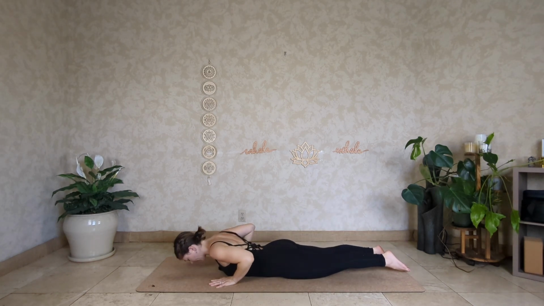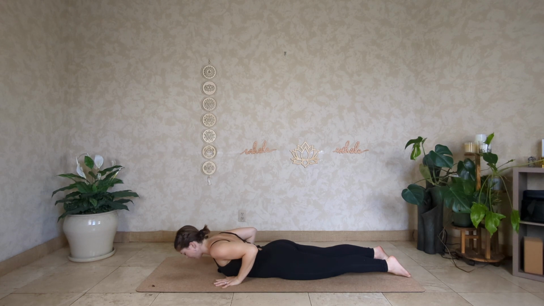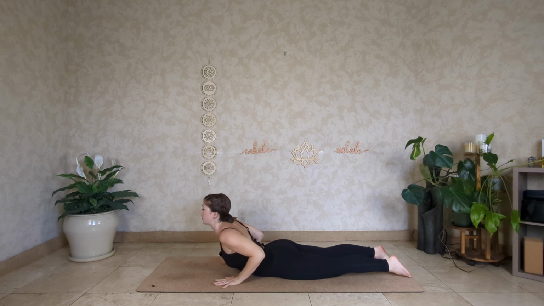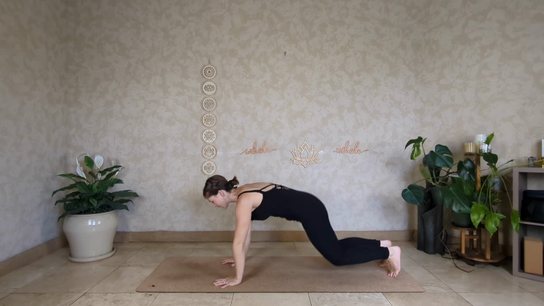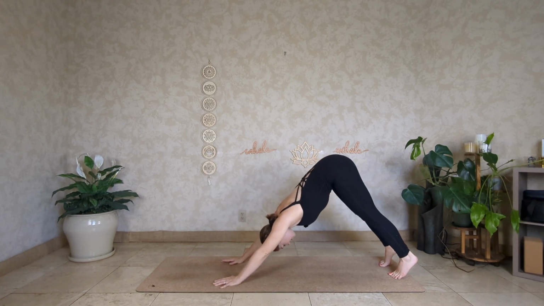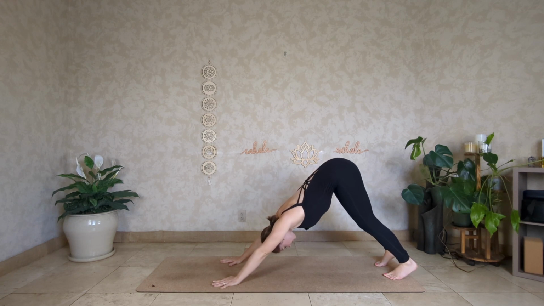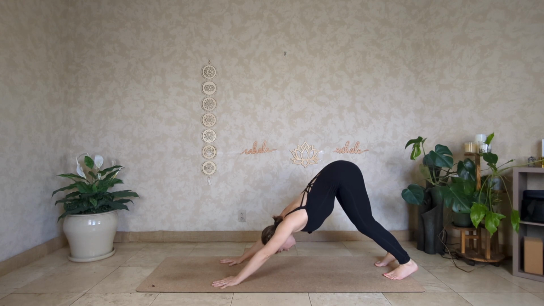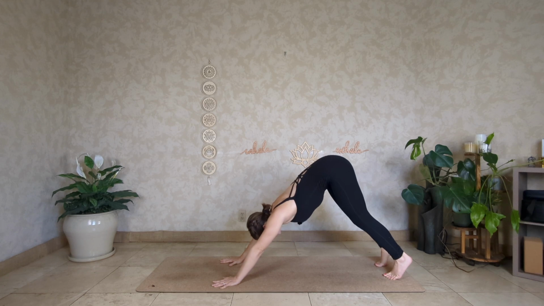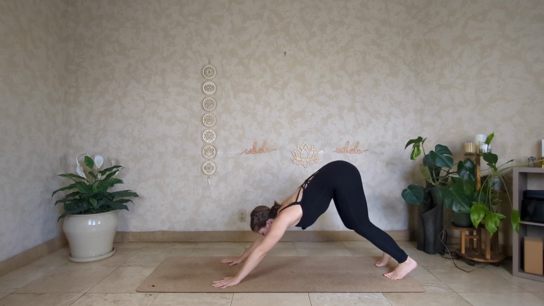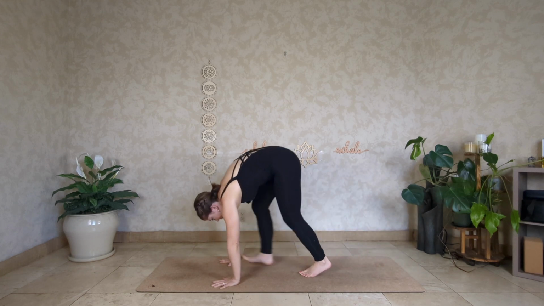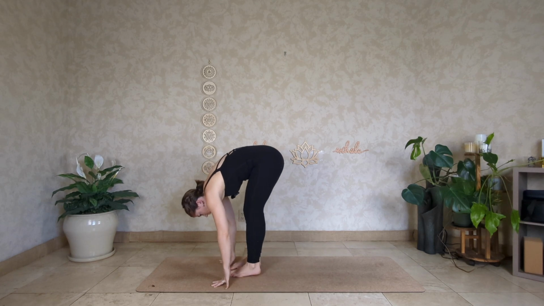Both hands come to frame the rib cage. We're going to inhale for a cobra, opening the heart. And with the exhale, lift the belly into the spine, tuck the toes, tailbone up and back for down facing dog. One breath here. With the next inhale, come into the heels, bend the knees, look forward. As you exhale, walk, jump or step to the front of the mat.